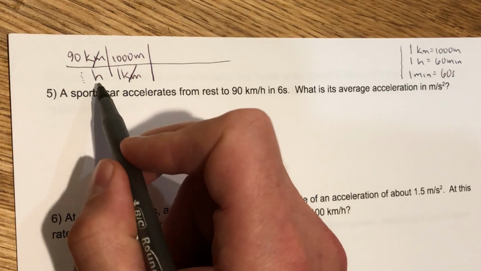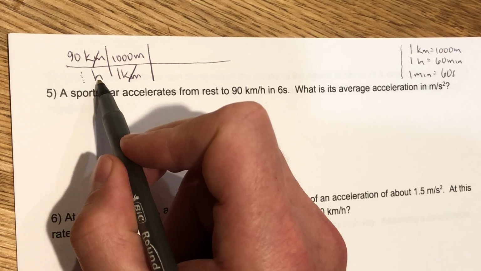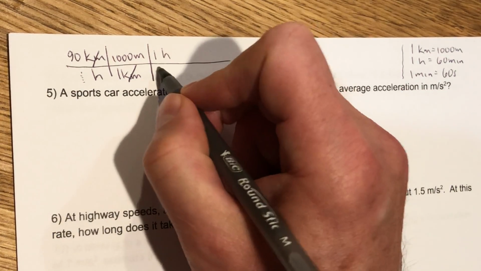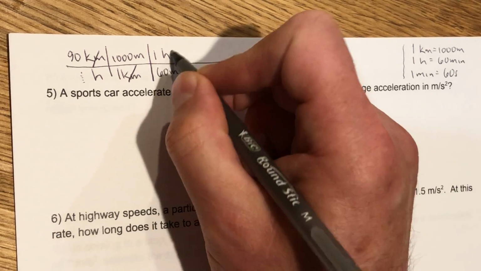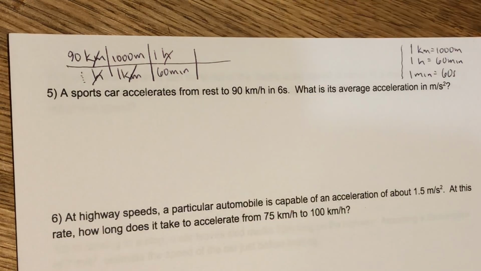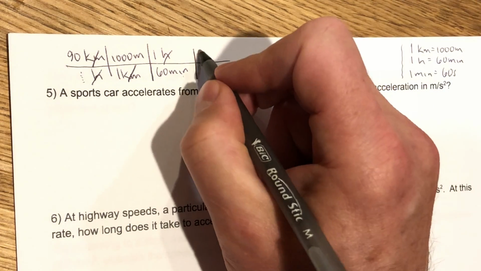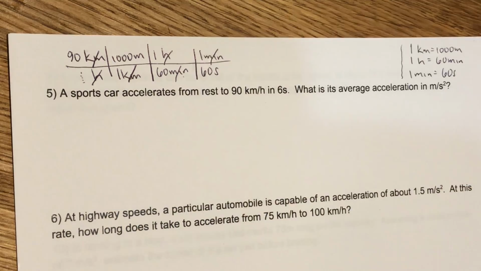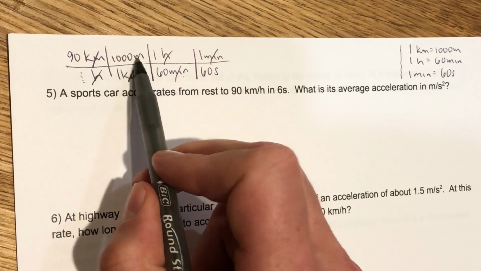But we don't want time expressed in hours, we want to get rid of that, and it's already in the denominator, so the next place hours need to show up is the numerator. 1 hour is equivalent to 60 minutes. Now our velocity is expressed in meters per minute, so there's one more step to go. 1 minute is equivalent to 60 seconds. So now we've done what we need to do in terms of the setup so that our velocity will be expressed in meters per second.